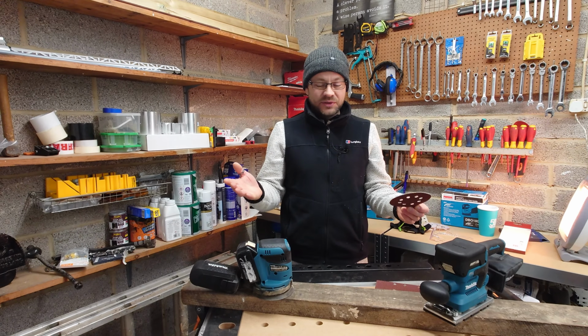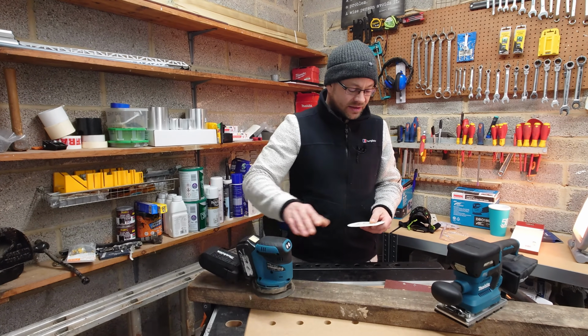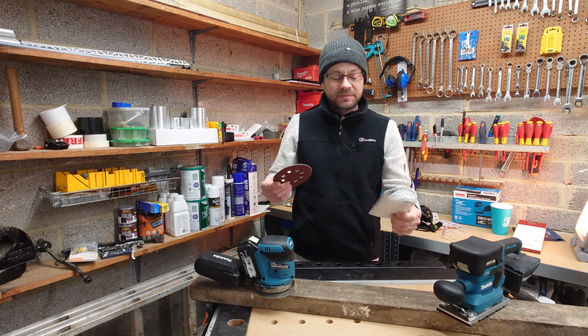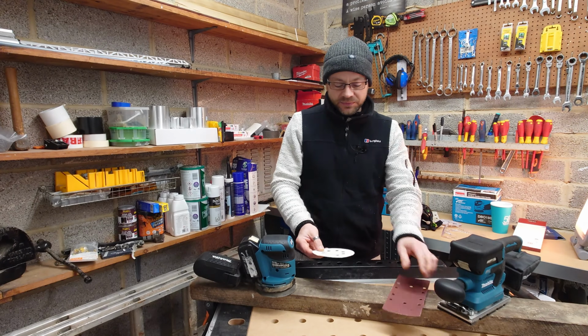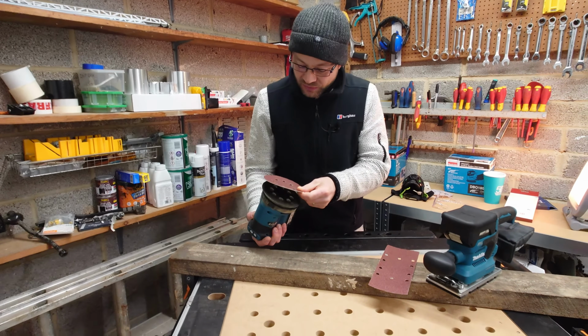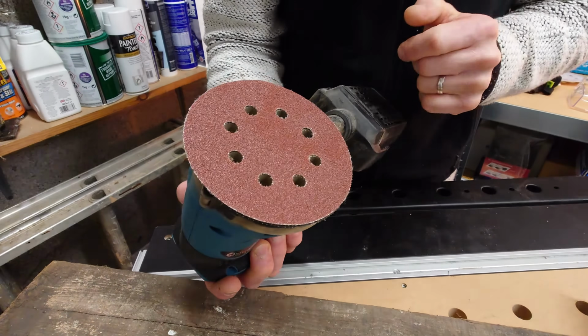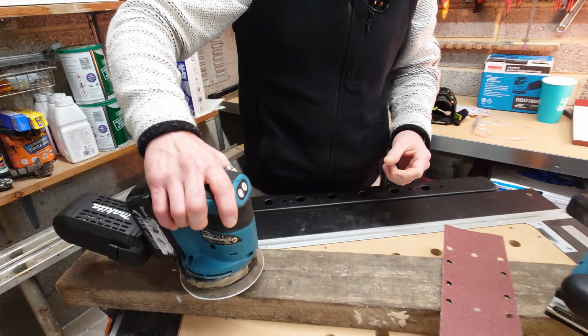Another difference between the two machines is the sandpaper. One uses sanding discs, the other uses sandpaper or sheets. Now, this one has a hook and loop system, so it's really simple. You just stick it straight on, make sure the vacuum holes are all lined up, job done, ready to go.